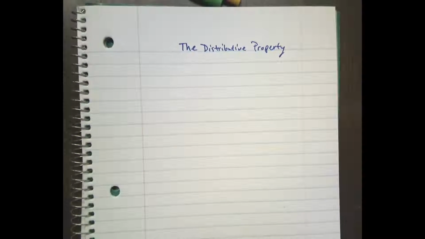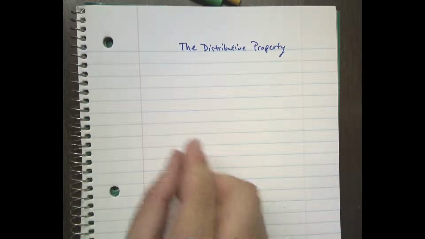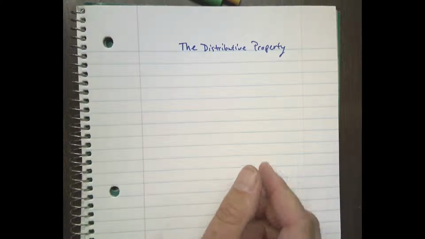All right, guys, we're going to be talking about the distributive property today. The distributive property is a little different from what we talked about before with the commutative and the associative property. What the distributive property actually is, it uses both multiplication and addition. It's called the distributive property because it distributes the factors outside of a parentheses over the two terms within a parentheses.